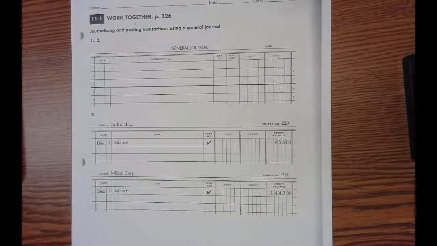In chapters 9 and 10, we introduced special journals, but there are still some transactions that have to be recorded in a general journal, and that's what chapter 11 is going to be dealing with. So on page 326 in the textbook, number 1 says, journalize the following transactions during December of the current year.